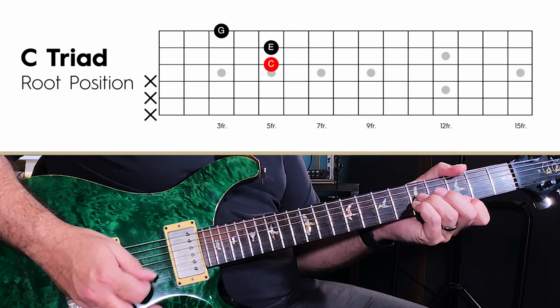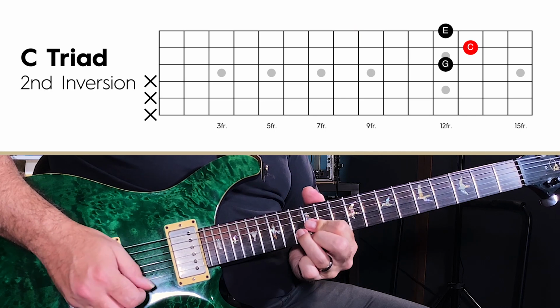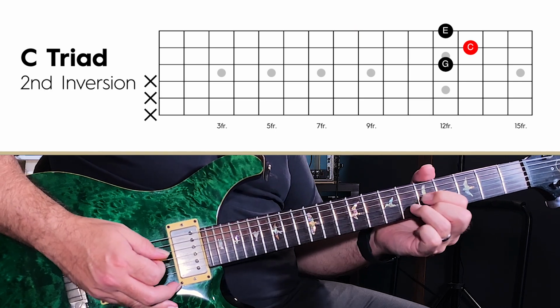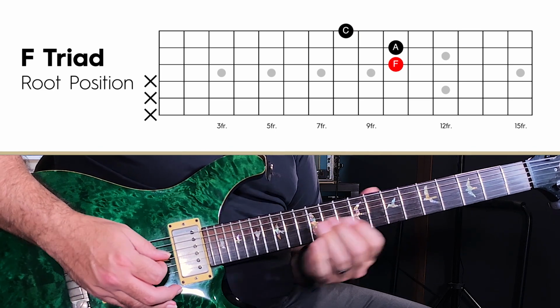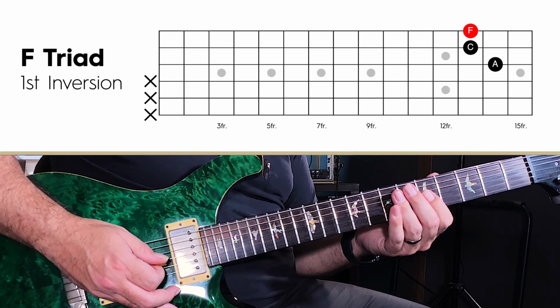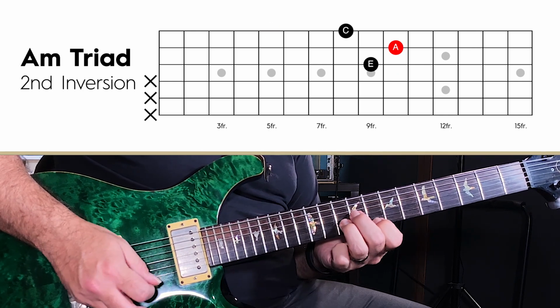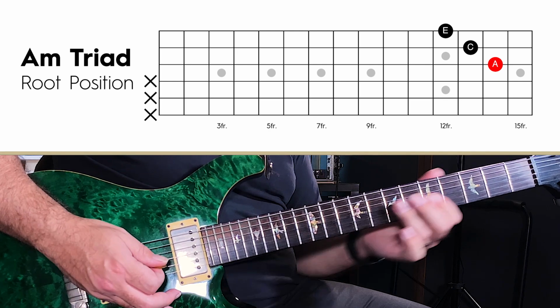All right, so nothing groundbreaking there, but what's nice, it adds some cool melodic texture and even some melodic movement there, making use of those chord tones. So one of the simplest ways to learn your chord tones is just to know your triads, right? So this will be C, and then this will be F, this will be A minor, and then this will be G.